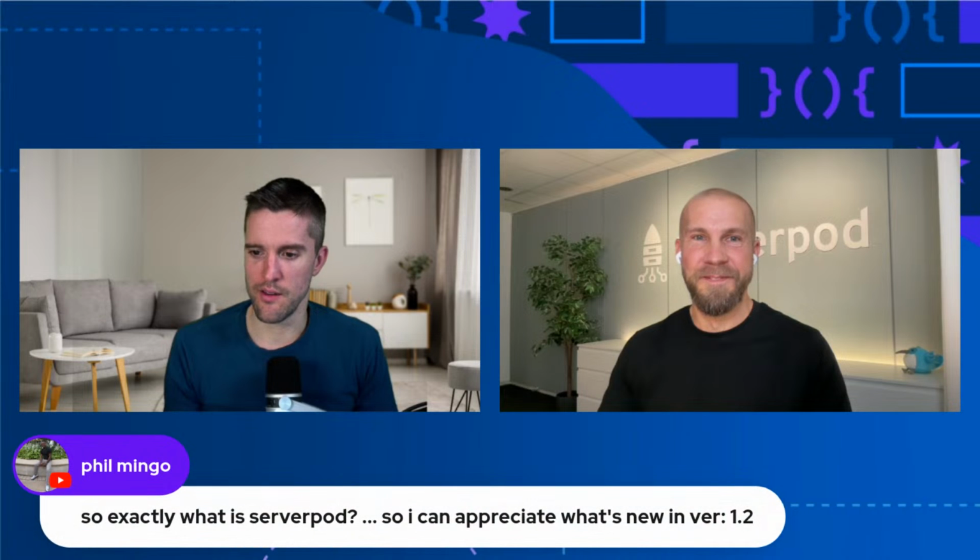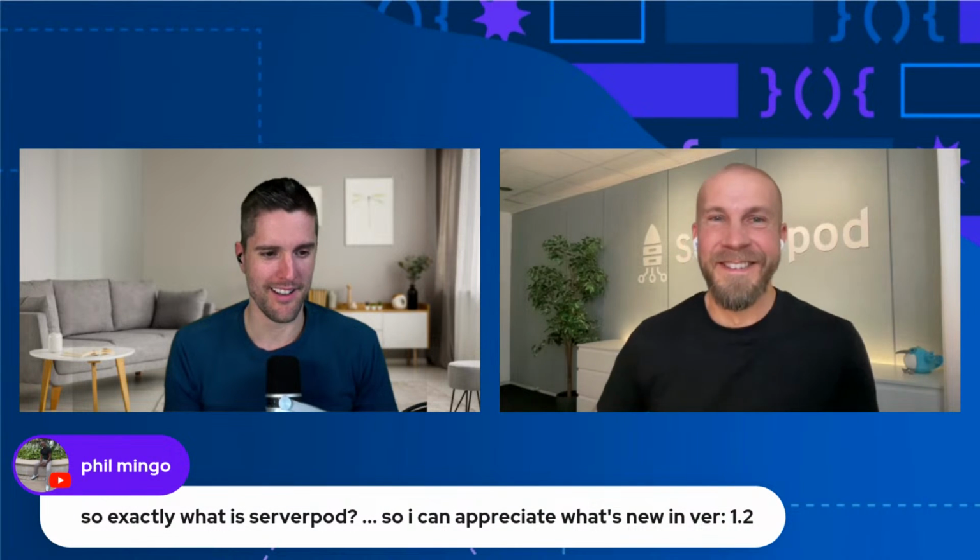Phil Mingo asks, what exactly is Serverpod? Yeah, so let's give a little crash course. What's your elevator pitch for Serverpod from the top? The elevator pitch is that we built a backend specifically for Flutter. That means you can write all your code through the whole stack in Dart, and it's a really seamless experience to pass objects between your server and the client.